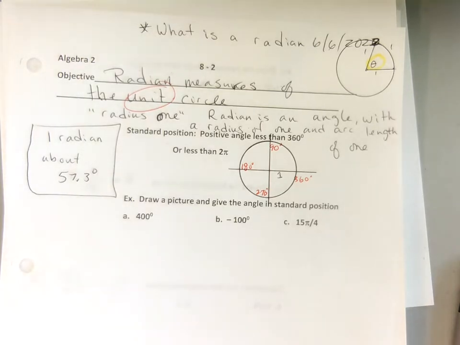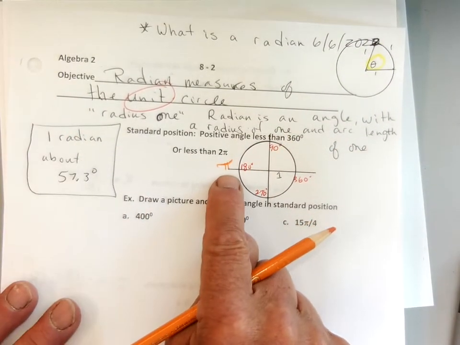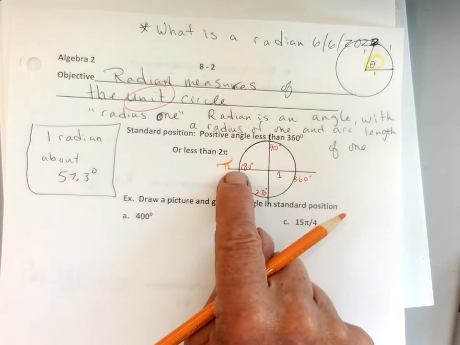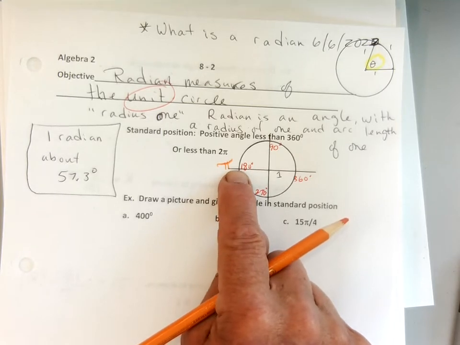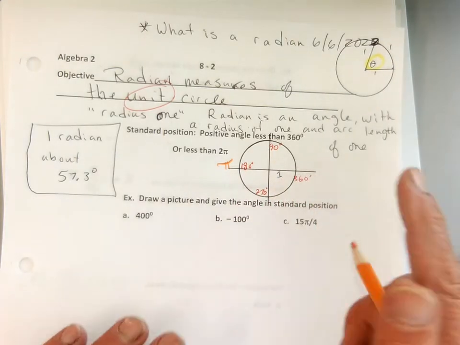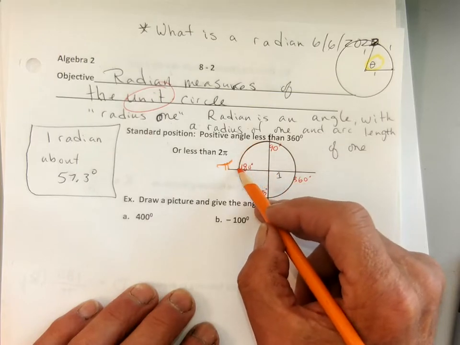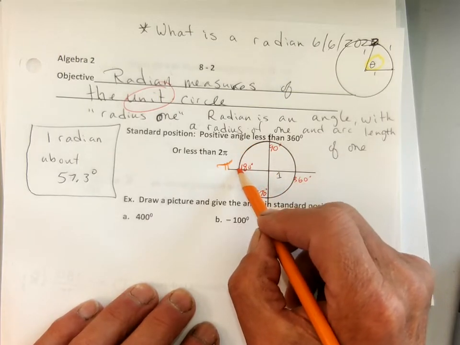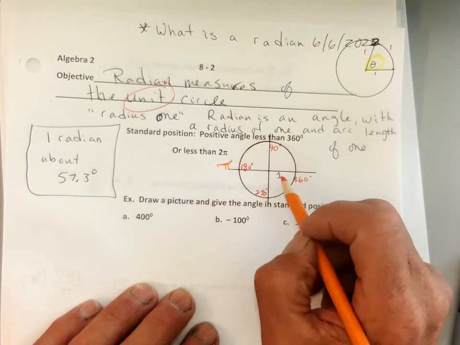So let me see if I can get a different color. I want a color that you'll see real well. Oh, how about orange? That'll work. This is going to be pi radians. That's an angle. 180 degrees and pi radians are the same angle. Same angle, just a different name. You okay with that? Turns out that if you take a string and wrap it around from here to here, it will also be 3.14 blah blah blah inches long. Okay, the angle and the arc length are the same.